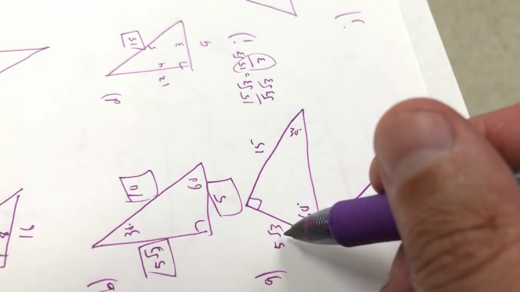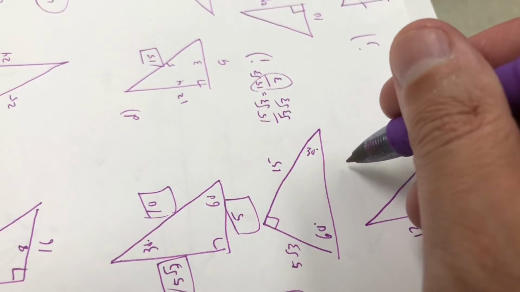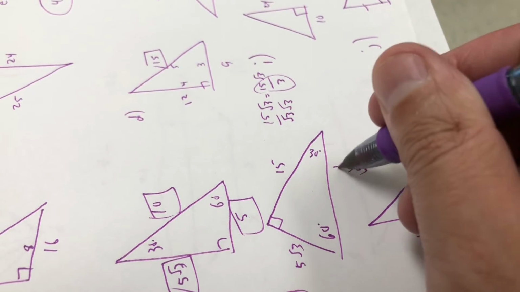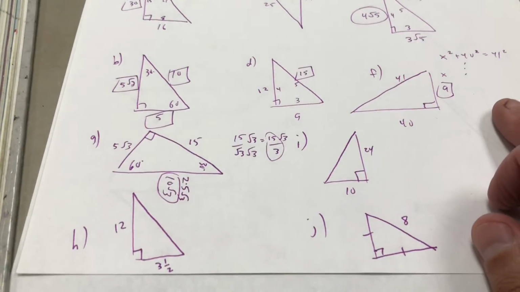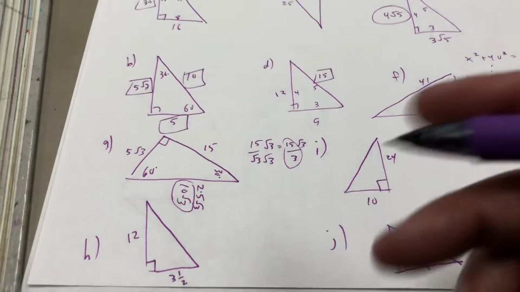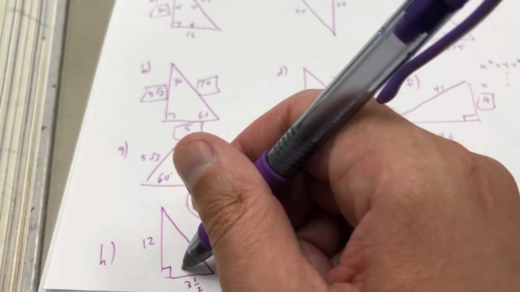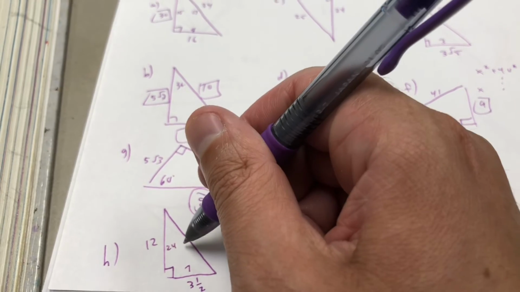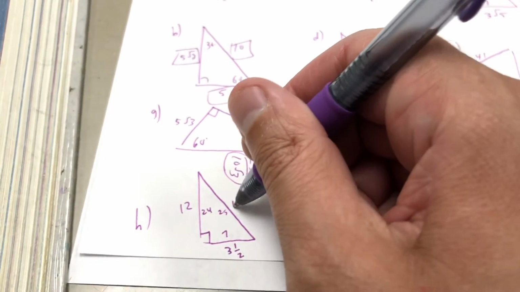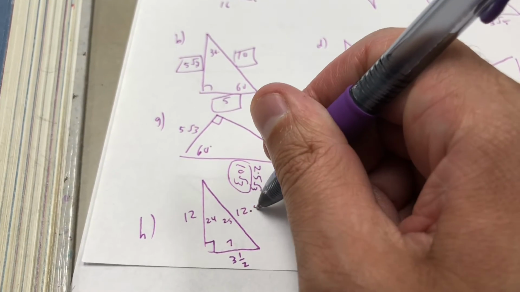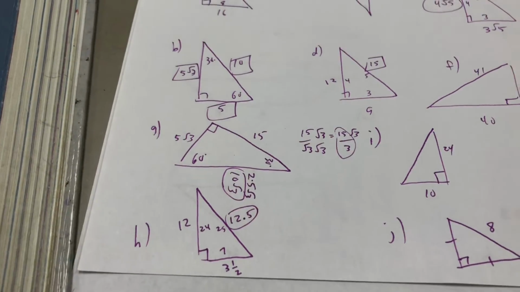Going back to the patterns, you double the short leg to get the hypotenuse. 5 radical 3 times 2 would be 10 radical 3. And that is my missing side length on G, 10 radical 3. H, if I double 3.5, I get 7. If I double 12, I get 24. This is a 7, 24, 25 triangle that was cut in half. So this side will be half of 25, which is 12.5.